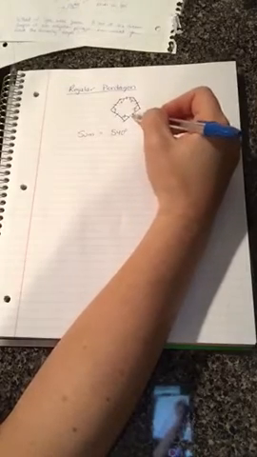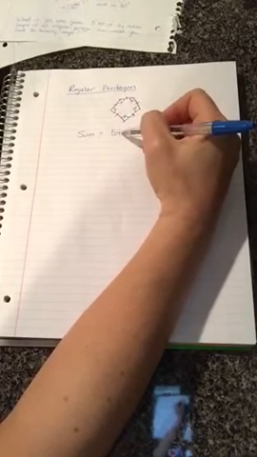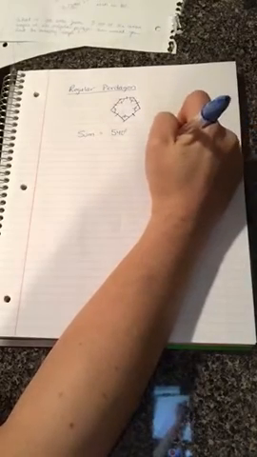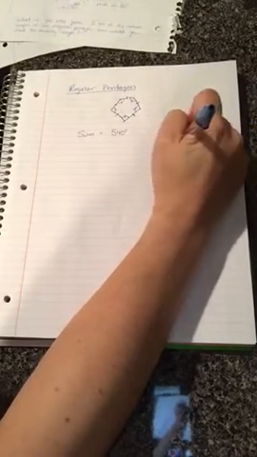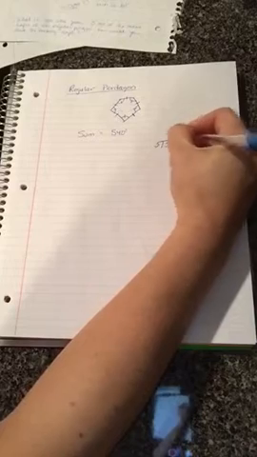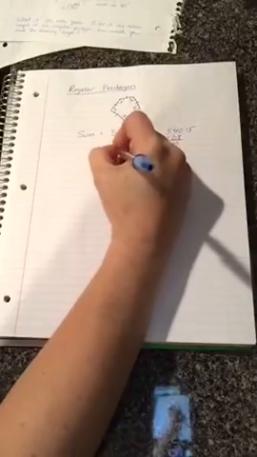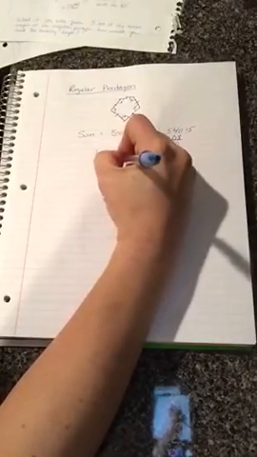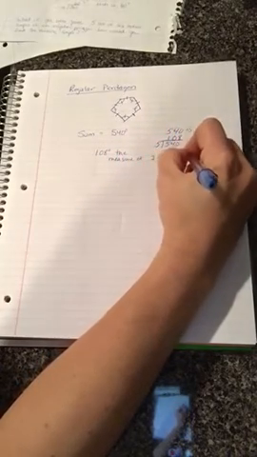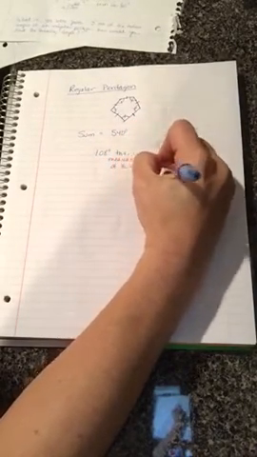Now, we need to figure out what one of these angles would be. Well, I have 5 equal angles, and I know that the total is 540. So I take 540 and divide it by 5. And we'll just do it the long way, 540 divided by 5. 5 goes into 5 once. 5 can't go into 0, but 5 can go into 40, so 8 times. So 108 degrees would be the measure of one interior angle of a regular pentagon.